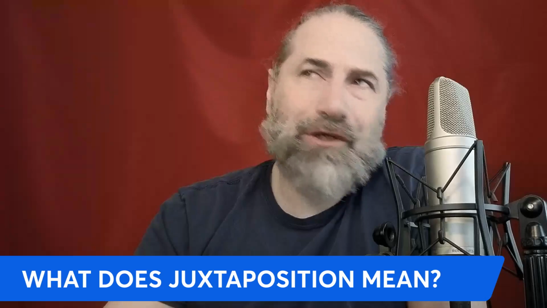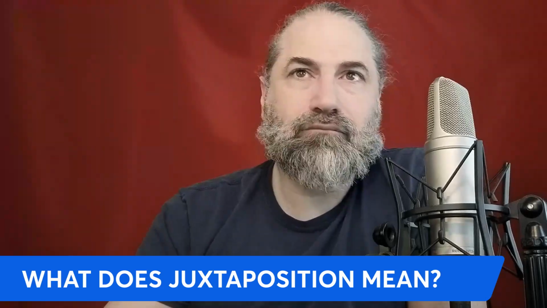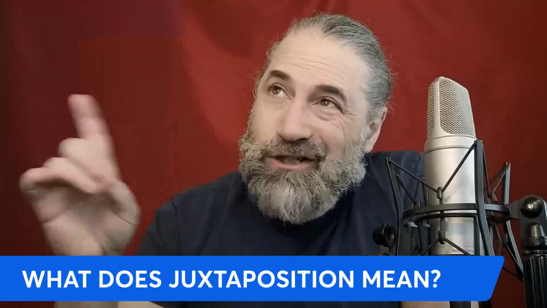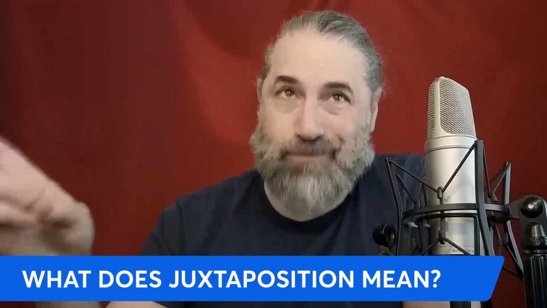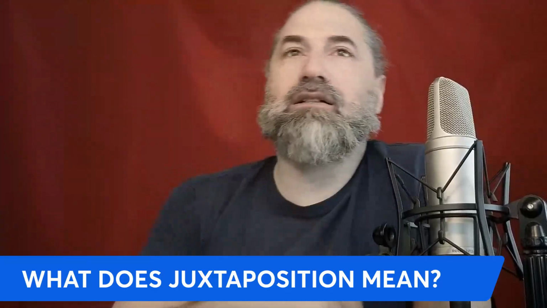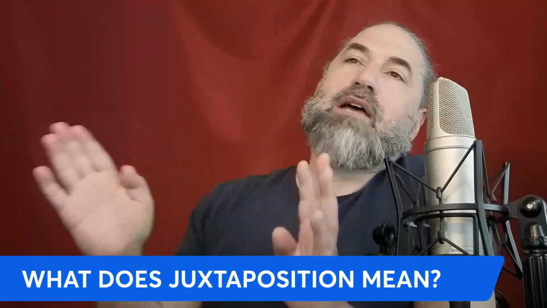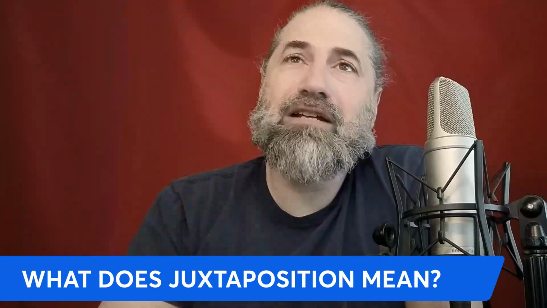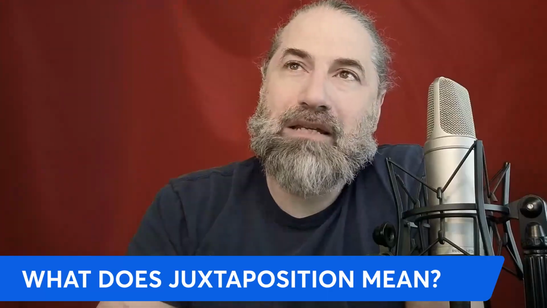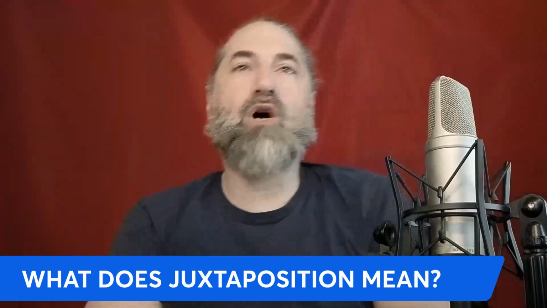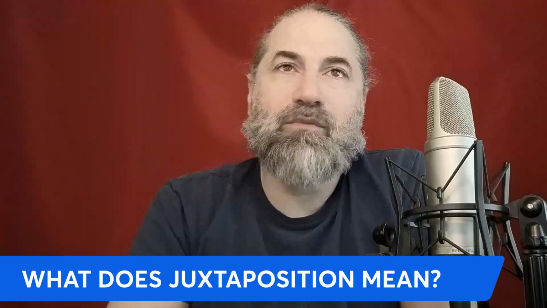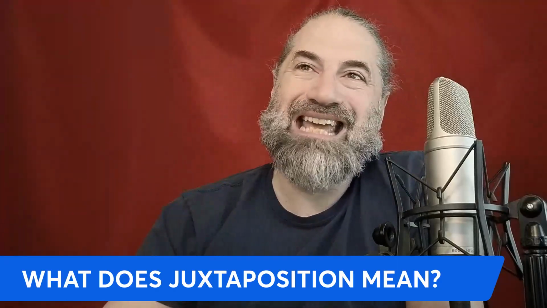What does juxtaposition mean? Well, juxtaposition is basically putting two things side by side to show their differences. Very simple. In everyday life, it's why a tiny puppy next to a massive Great Dane makes both look even cuter. In narratives, it's the same idea, but comes with a more specific intent.